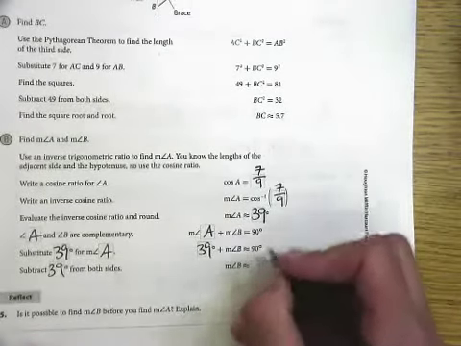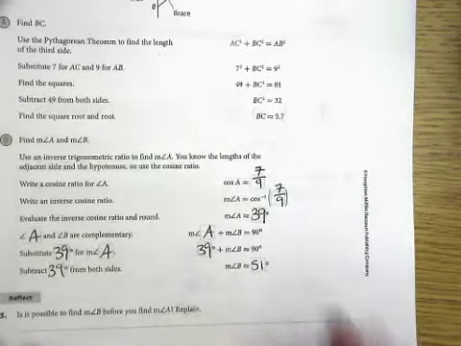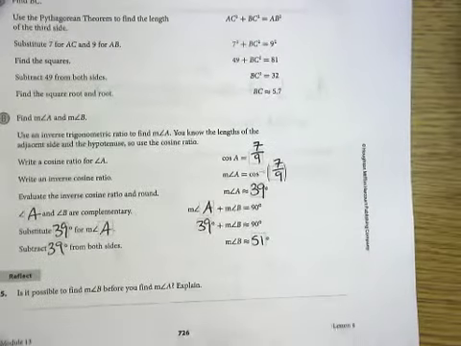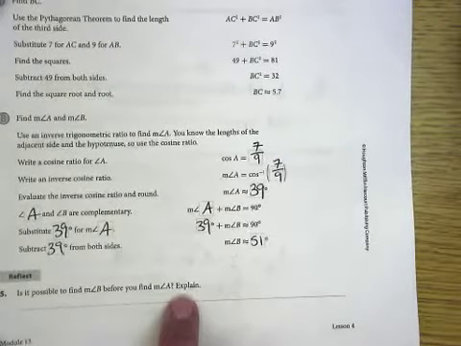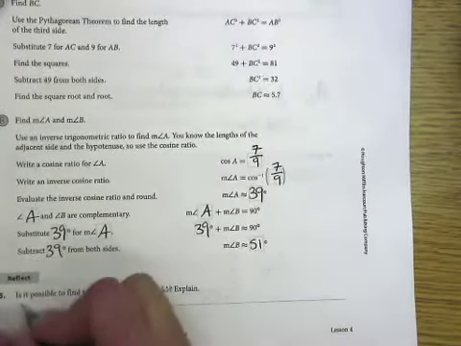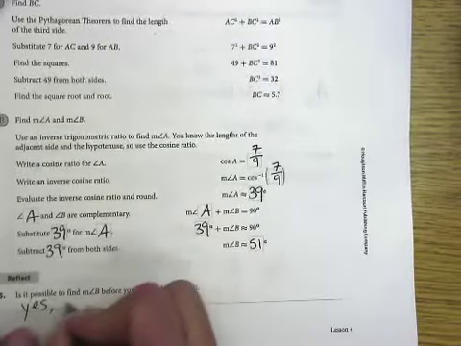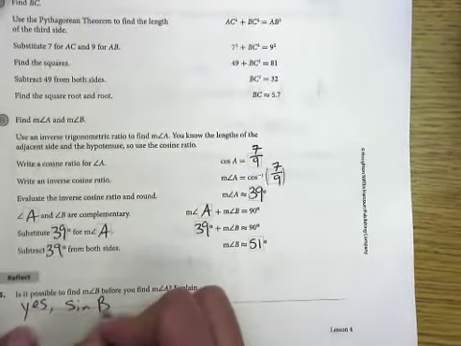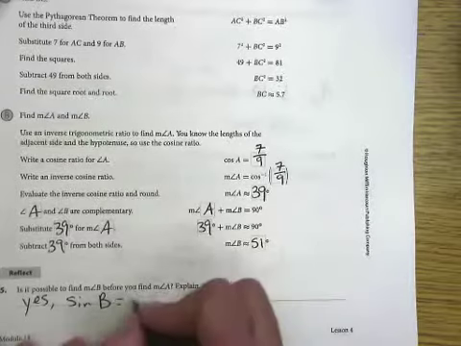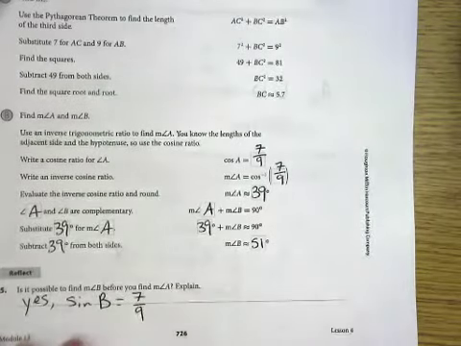I know that angle A and angle B are complementary, so that means that they add up to 90. I substitute in 39 for angle A, and then I subtract that 39 from both sides, and I find that angle B is 51.